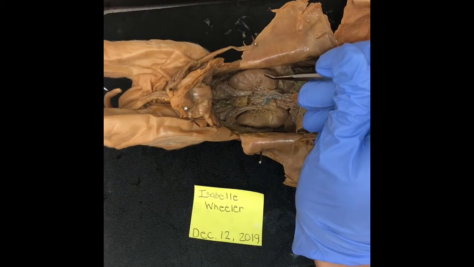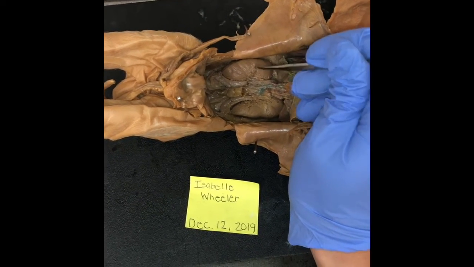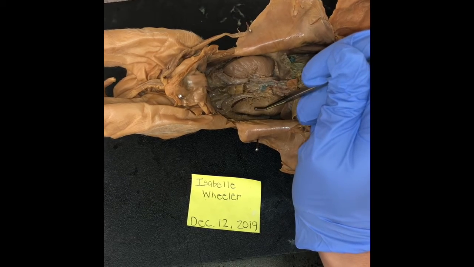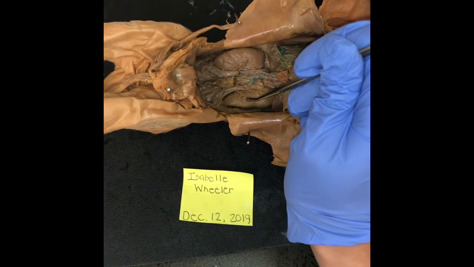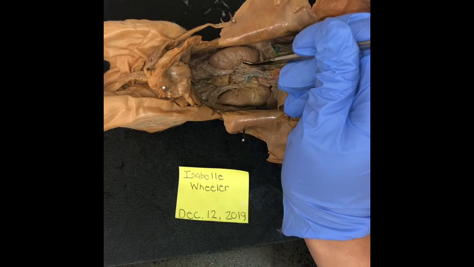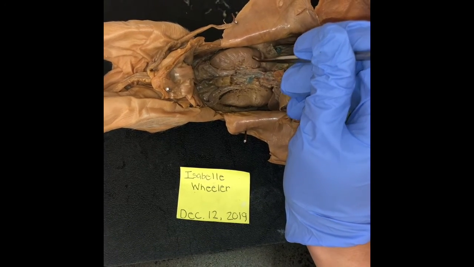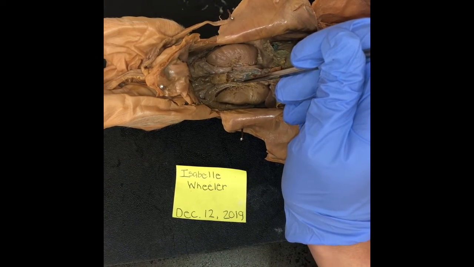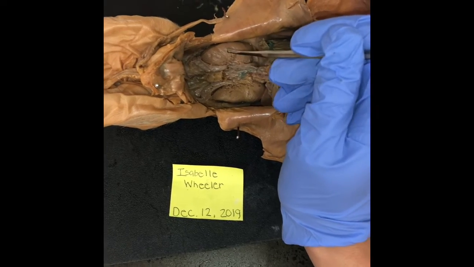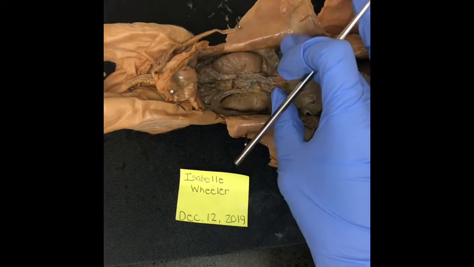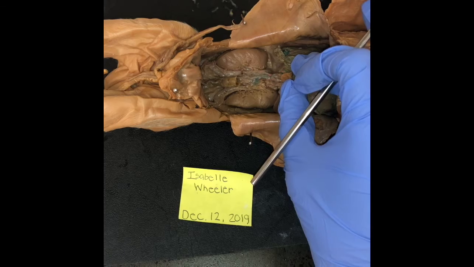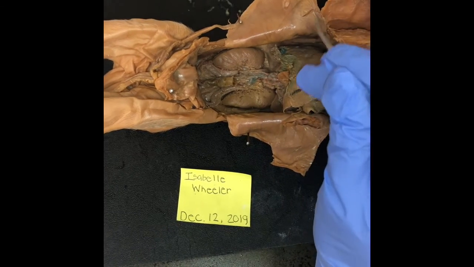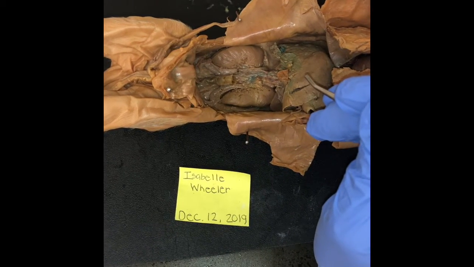Right here we have the right kidney of the pig, and right here we have the left kidney of the pig. The kidneys are large bean-shaped organs that lie against the dorsal wall of the abdominal cavity underneath the organs of the digestive tract. The function of the kidneys is to filter waste from the blood and to regulate blood salt and water levels.